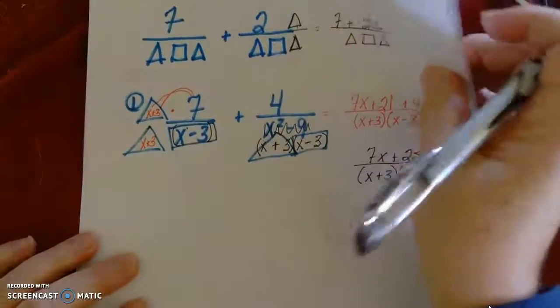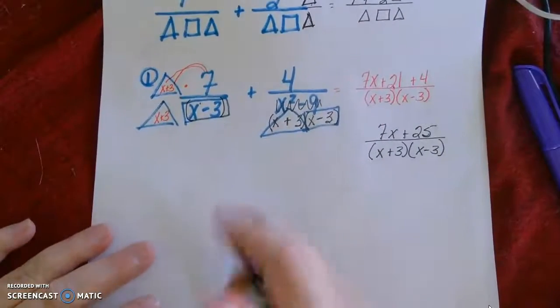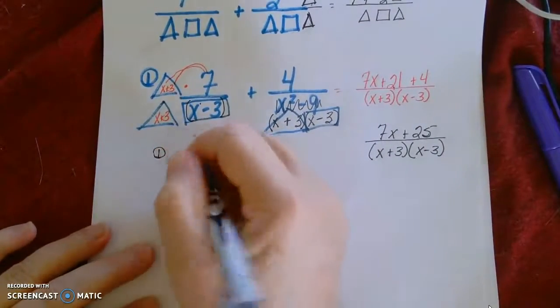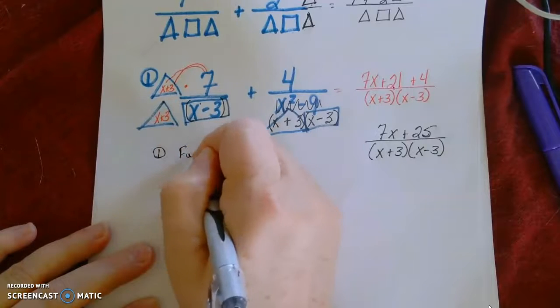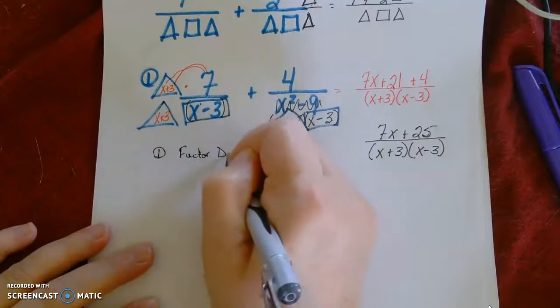Okay, so let's write out the steps. Step 1, what did we do? Step 1 is we factor our denominator.